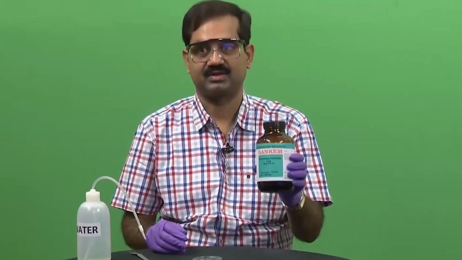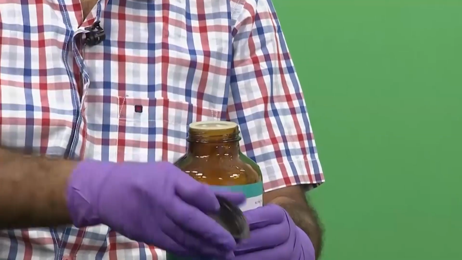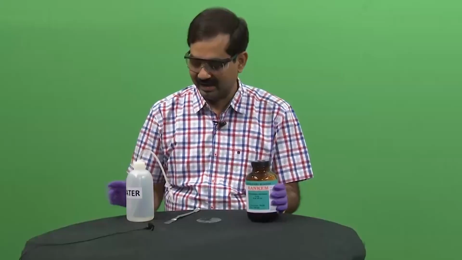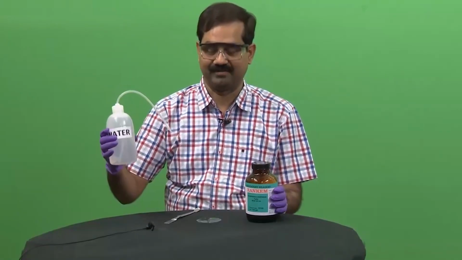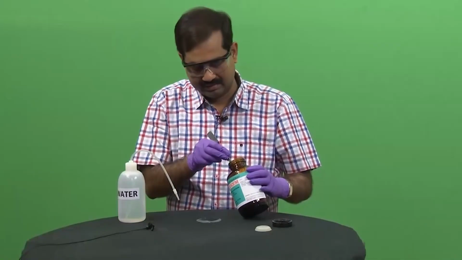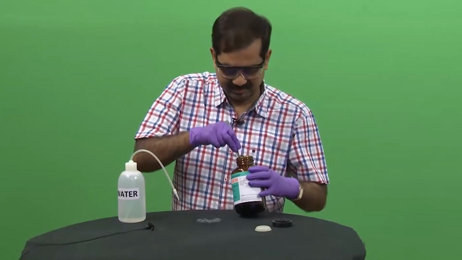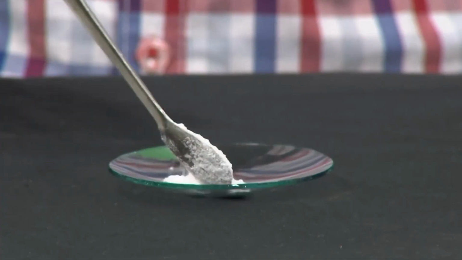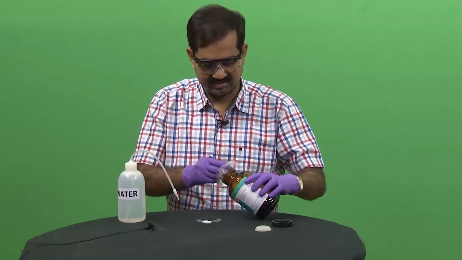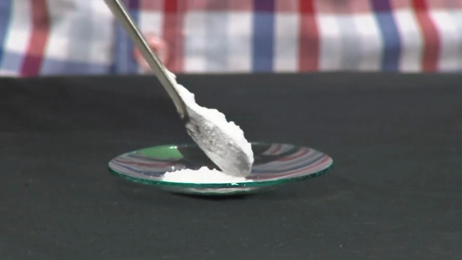Okay, so I will now show how the hydrolysis of POP bond produces a huge amount of energy. You see, this is phosphorus pentoxide and it is a white powder, and I am opening that bottle. It's airtight, and this is simple water. I will use this spatula and put some of this phosphorus pentoxide in this watch glass. Please note that this phosphorus pentoxide is hygroscopic, and you will see soon what would happen.